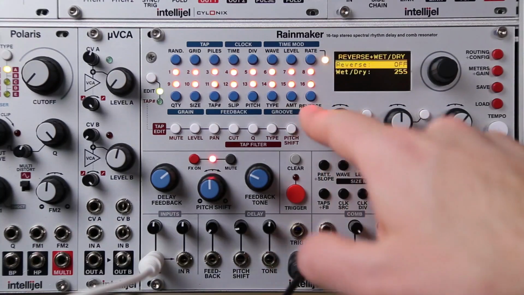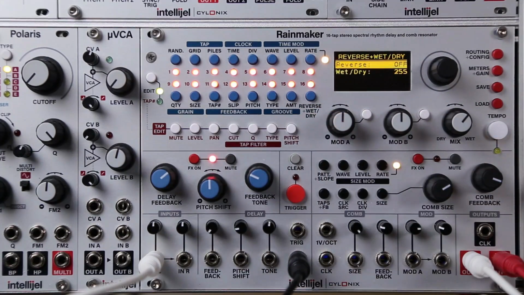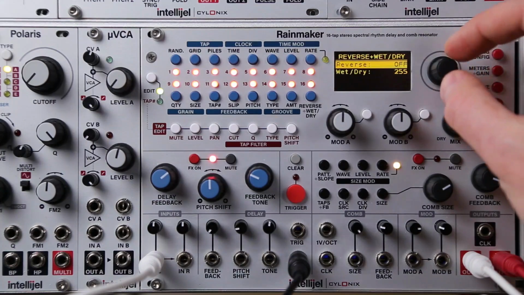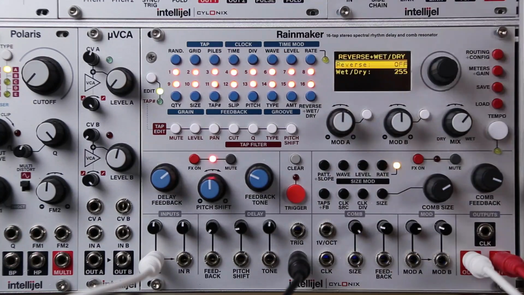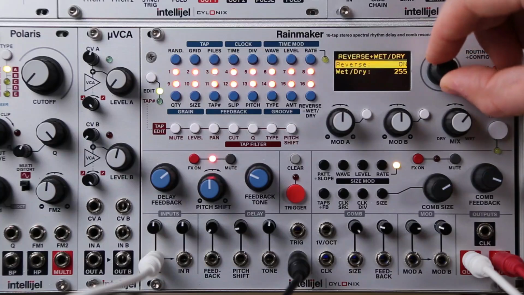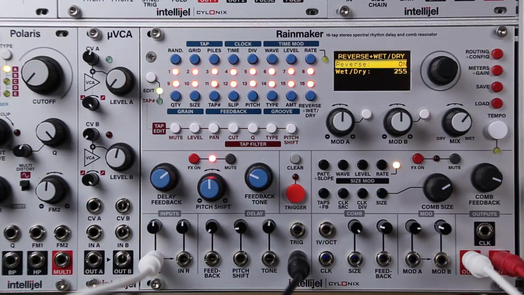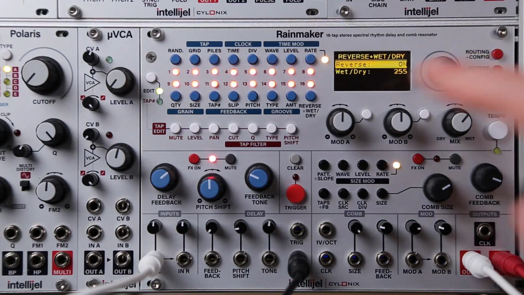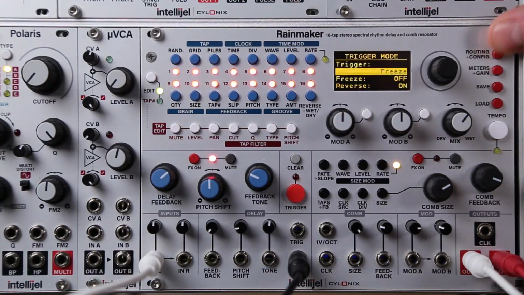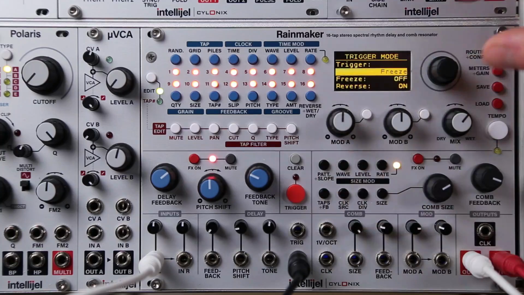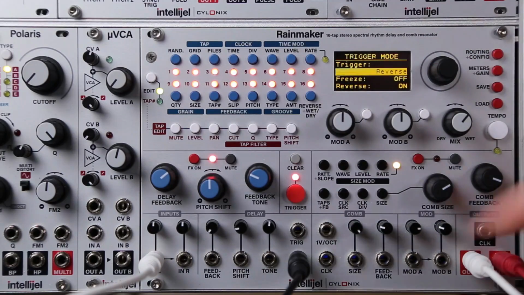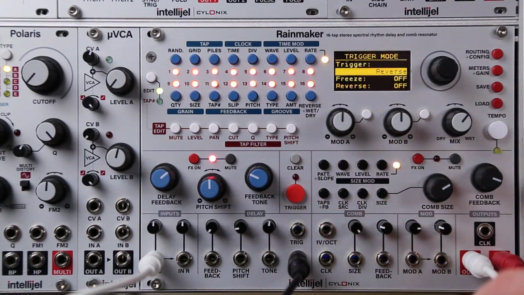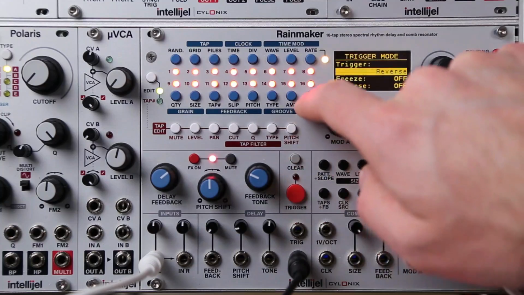Lastly, we've got this page here with reverse and wet dry. Reverse is pretty self-explanatory. It just reverses the delay buffer, starts it playing backwards. So you can definitely get some cool stuff going on there. And this is something, of course, that you can assign to the trigger. So you can toggle it to reverse there, and you can just toggle that on and off.